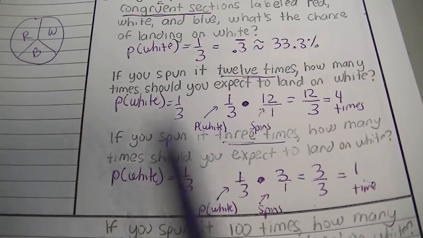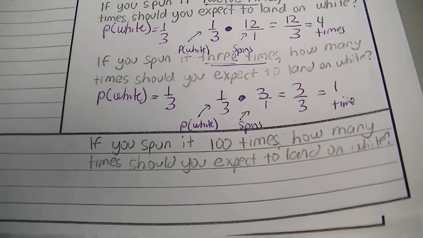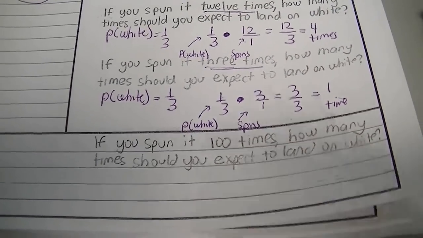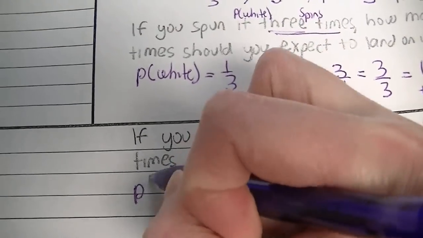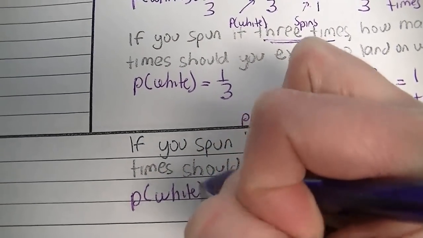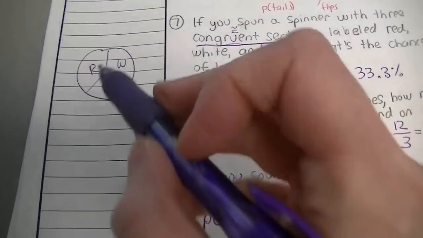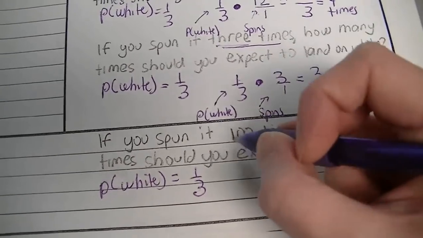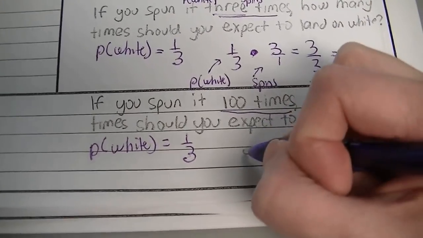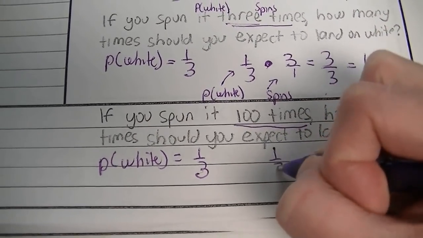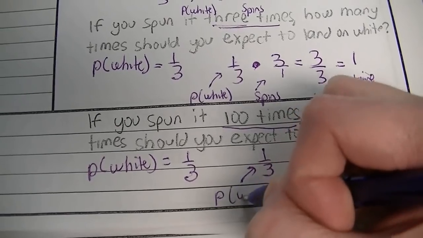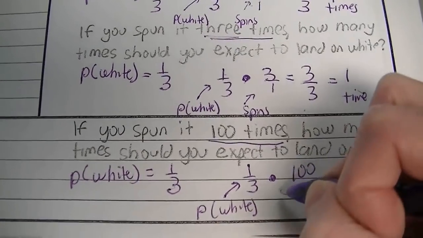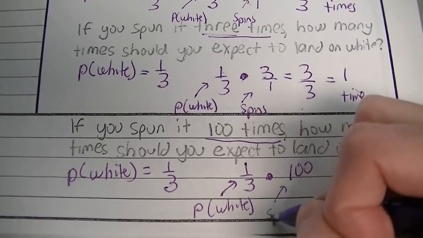Okay? If you spun that 3 times, how many times should you expect to land on white? 1 time. Okay, if you spun it 100 times, how many times should you expect to land on white? So the probability of landing on white, I think you know this by now. It's 1/3 because 1 white out of the 3 possibilities. And we're spinning it now 100 times. So you're starting with the 1/3, that's the probability of landing on white, and you're multiplying it by 100 times because that's how many times you're spinning it.